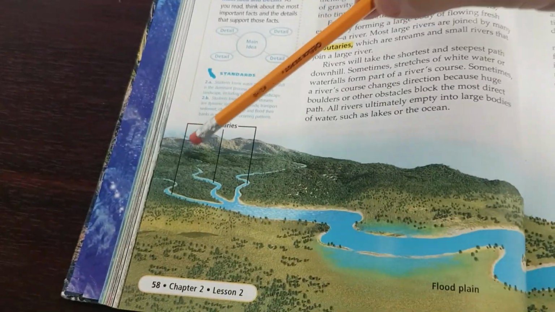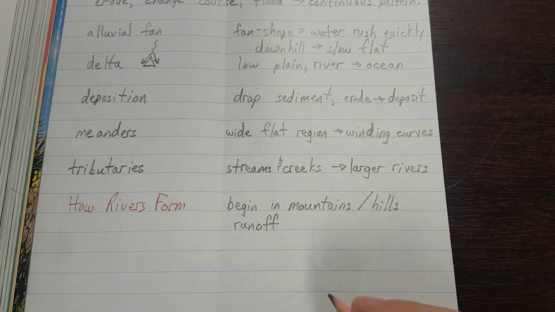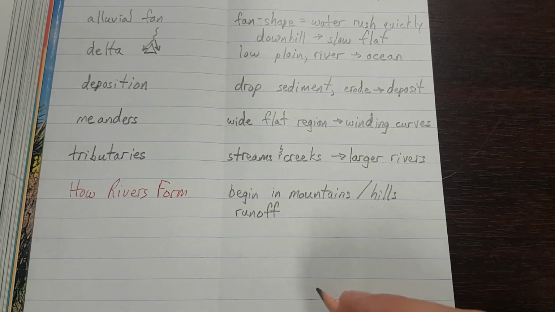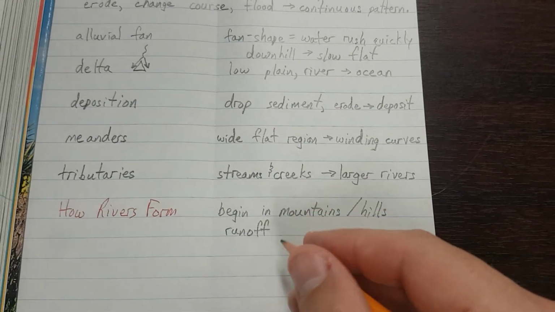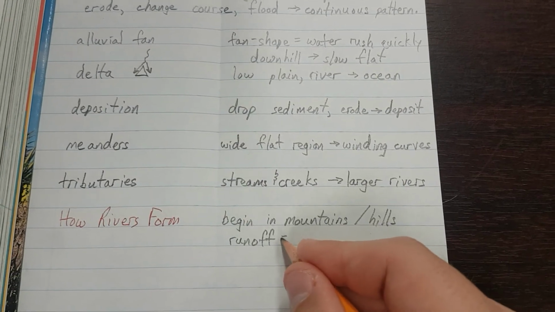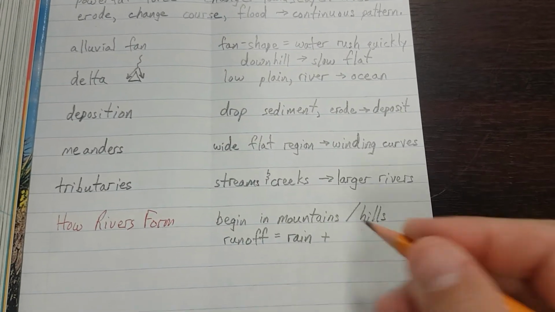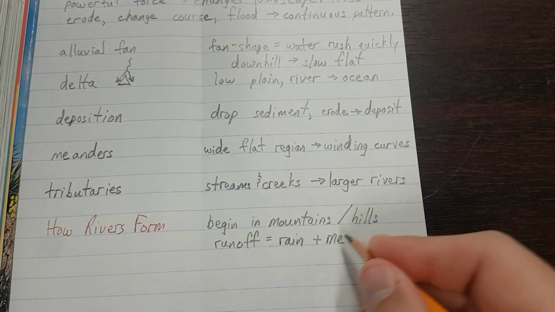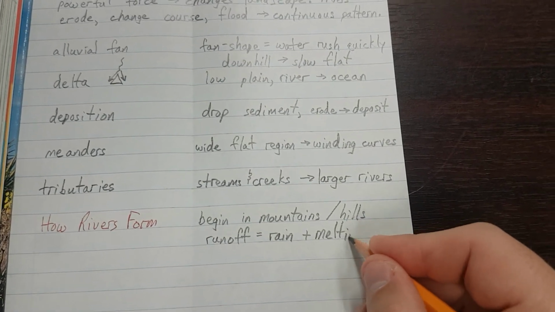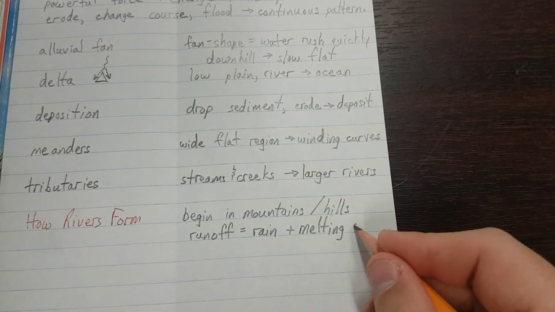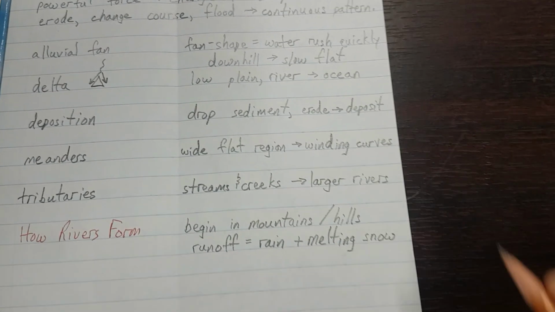All that water that's flowing down out of the mountains is considered a runoff. Runoff equals rain, R-A-I-N, plus melting, M-E-L-T-I-N-G, snow, S-N-O-W.